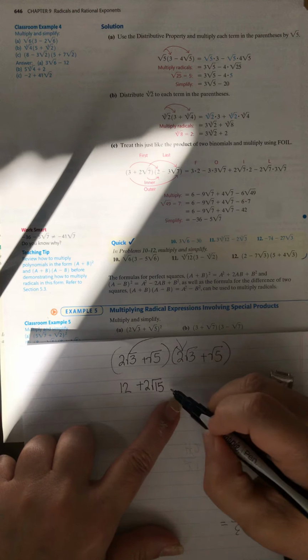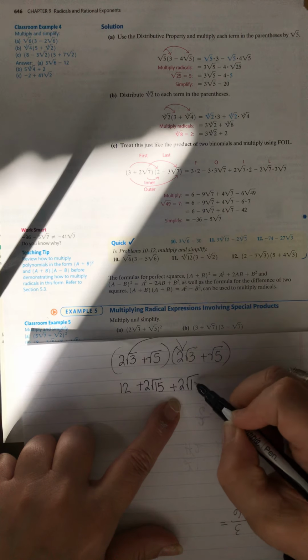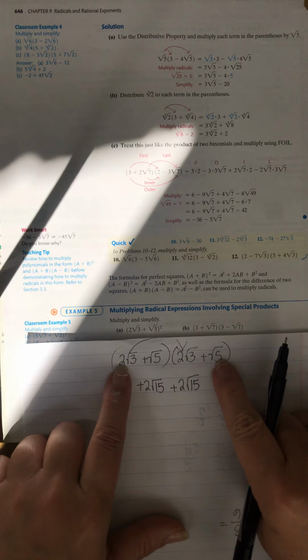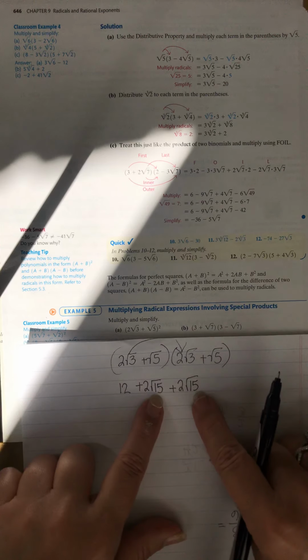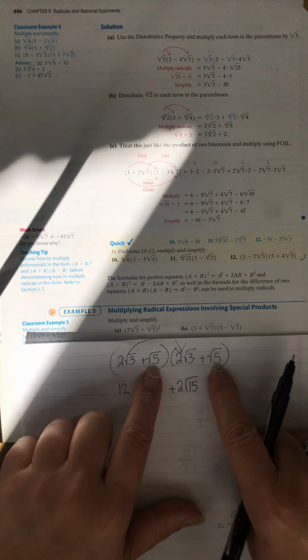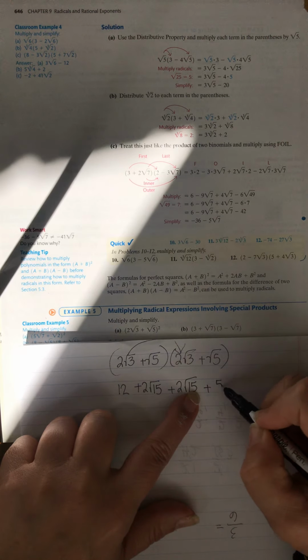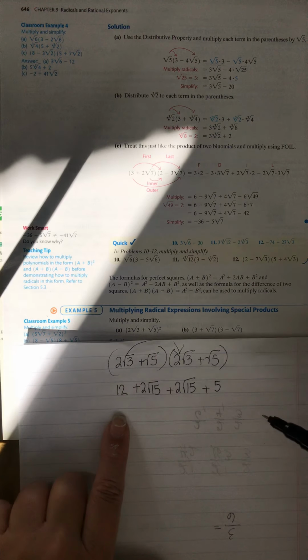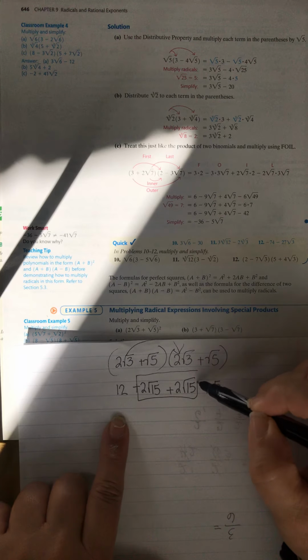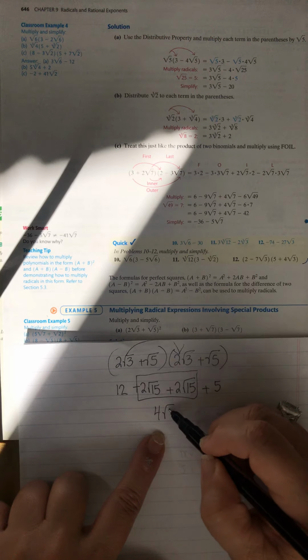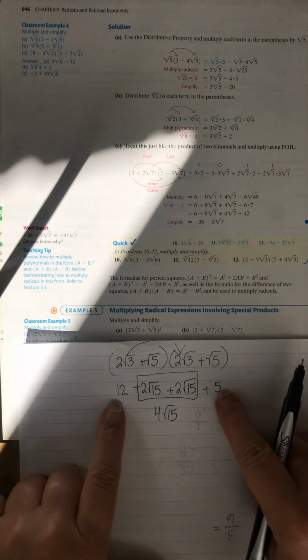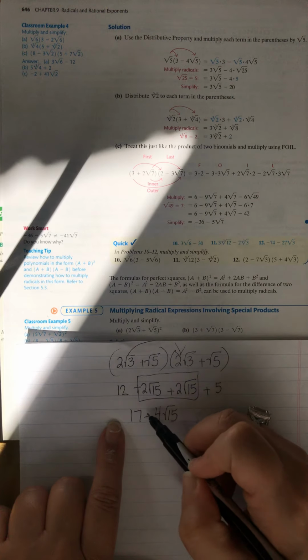So there's going to be really 4 root 15s. This and this multiplied, you get 2 root 15. And then root 5 times root 5 is just plain old 5 because it's root 25. So now these two get added together, 4 root 15, and 12 and 5 is 17.